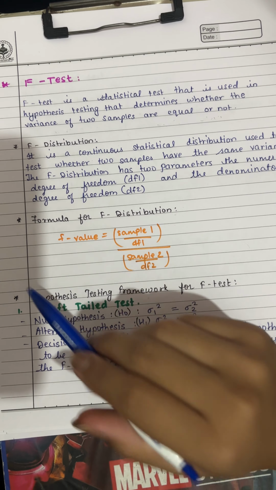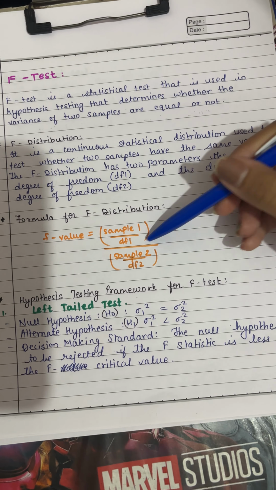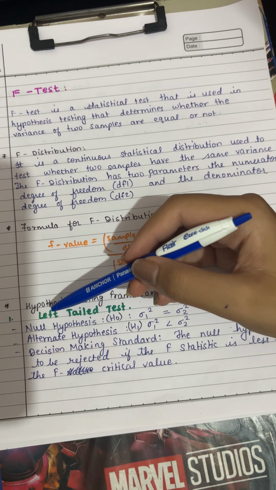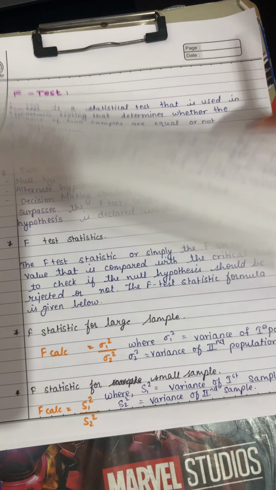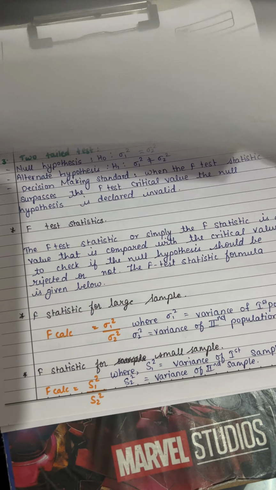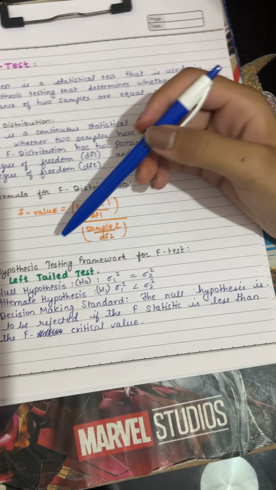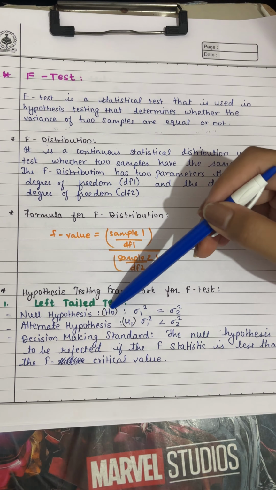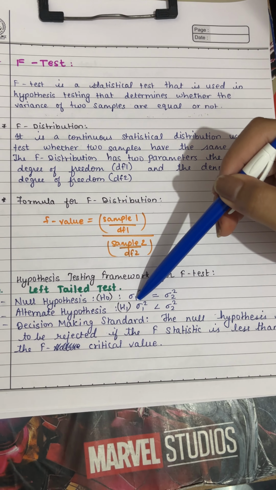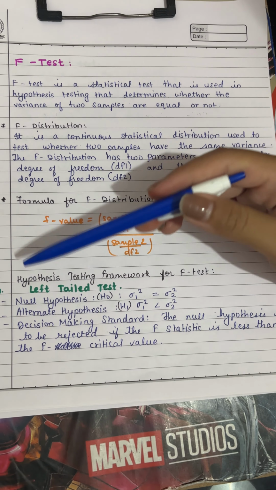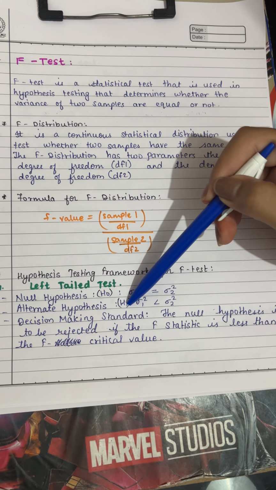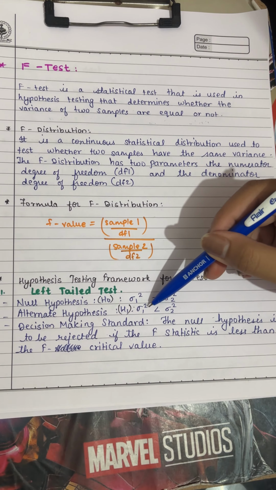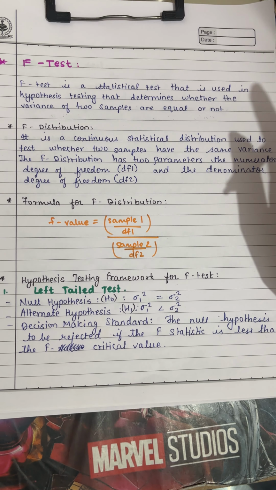Now in this we have the hypothesis testing framework for F test. Now in this we have three types. One is left tail test, then right tail test, and then two tail test. Firstly let's see the left tail test. In this we have null hypothesis H0, where sigma 1 square is equal to sigma 2 square. The alternative hypothesis is denoted as H1, where sigma 1 square is less than sigma 2 square.